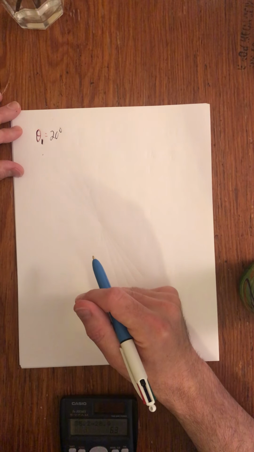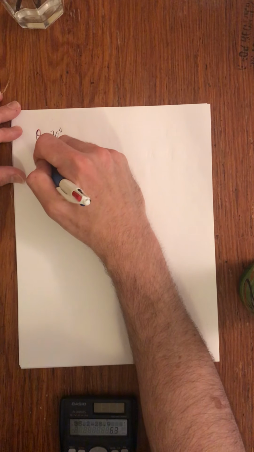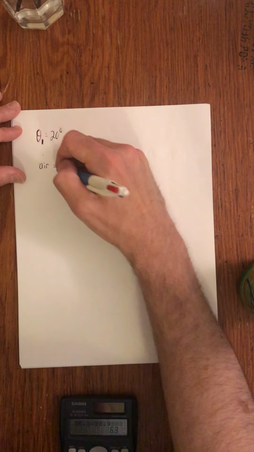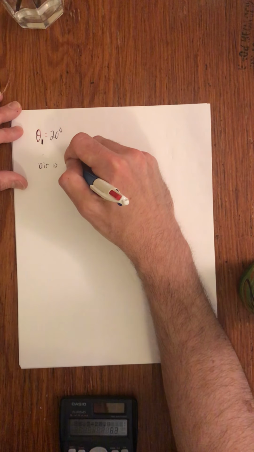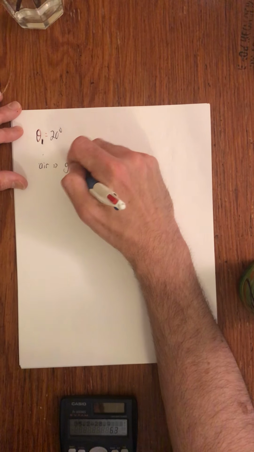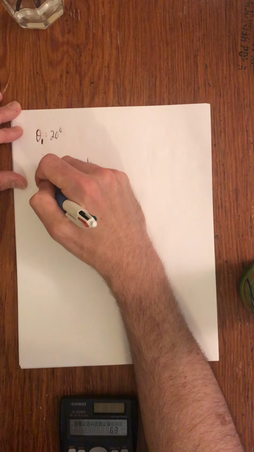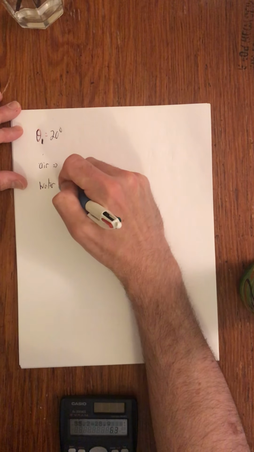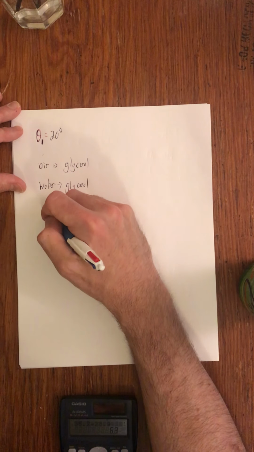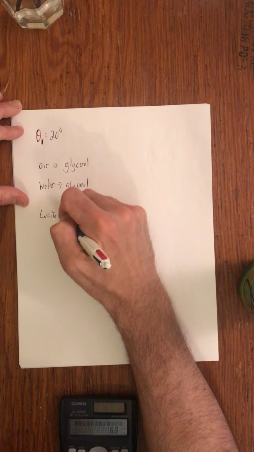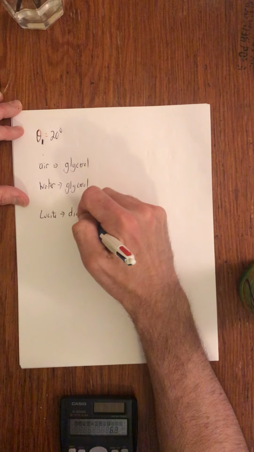So why don't we look at something going from air into glycerol. We'll look at water into glycerol. We'll look at lucite into diamond.